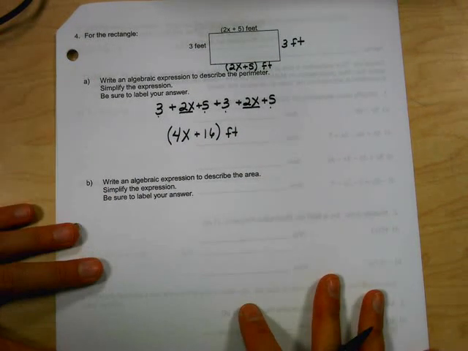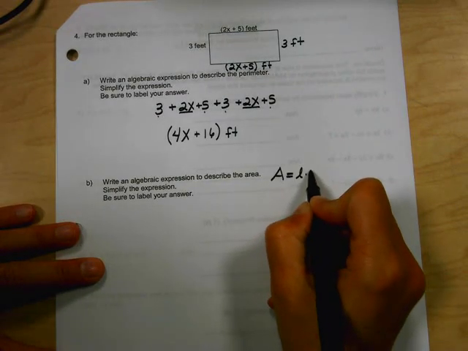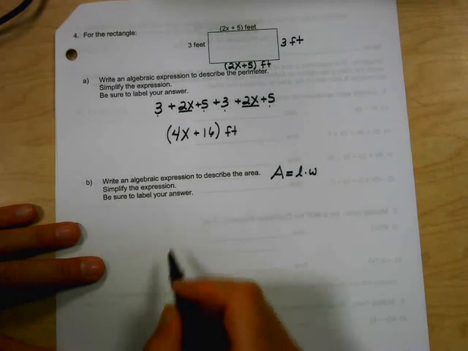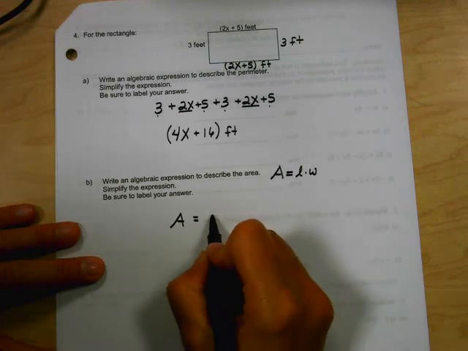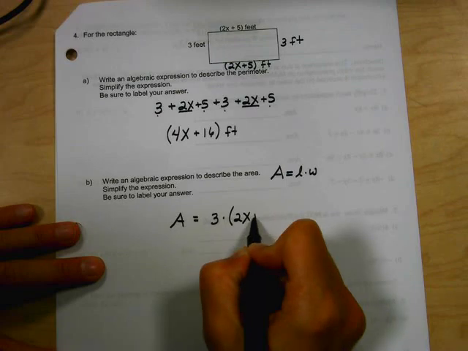Now let's talk about area. Now remember, area is just the product of the length times the width. So area would be 3 times 2x plus 5.